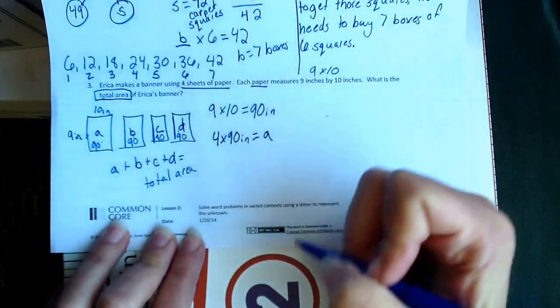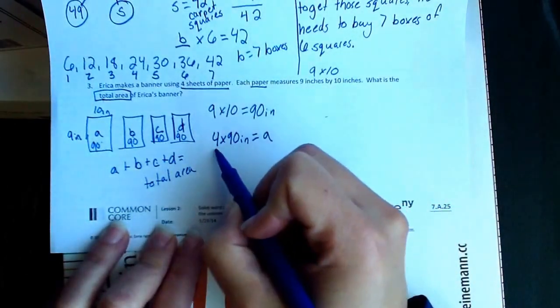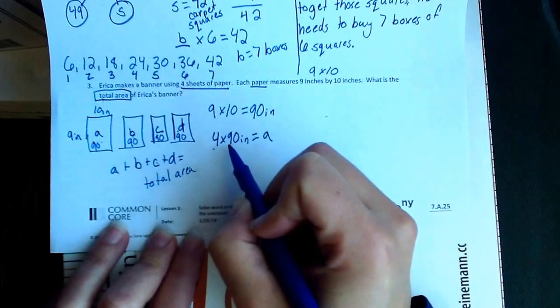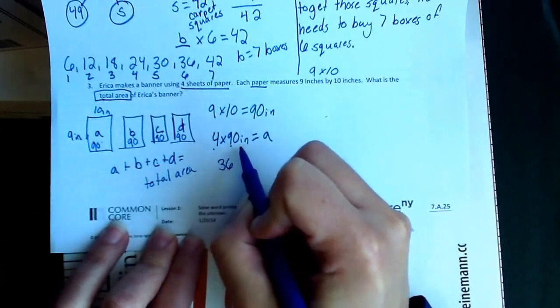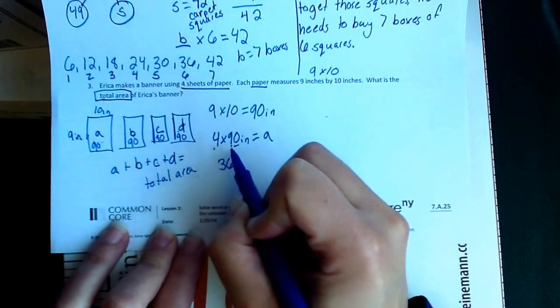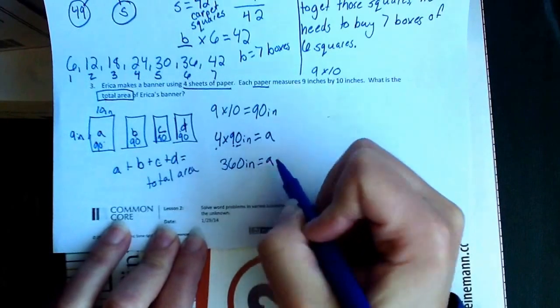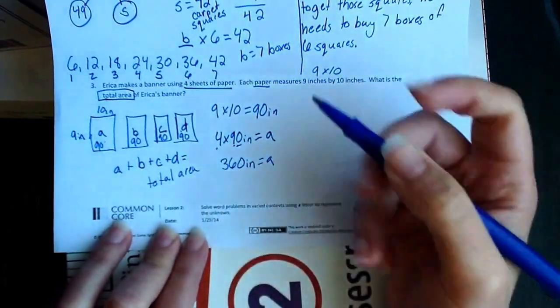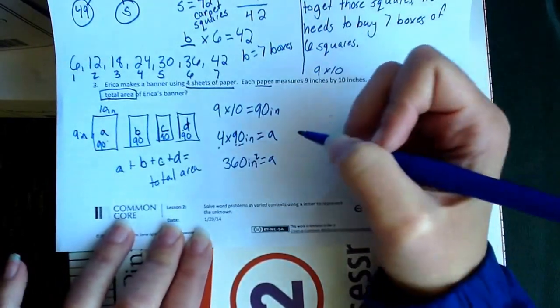Let's do an A for area. If I can't multiply that big number, I can add, but I bet we can figure out how to multiply it. What's 4 times 9? Hopefully you got 36, and then we just have to add our 0 because we did 4 times 90 instead. So A is going to equal 360 inches, square inches, because we're doing area.